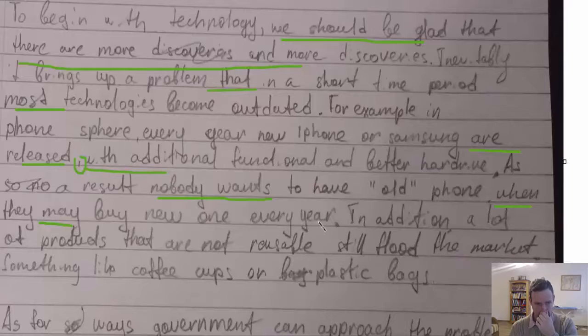But you want it every year. In addition, a lot of products that are not reusable still flood that. And good, they've used still, but they know it's present simple. Okay, so there's a range there. Definitely a range there. What about mistakes? I think I saw one.